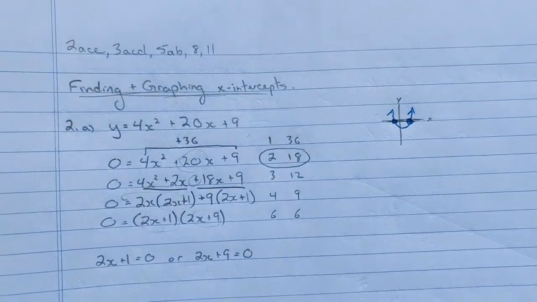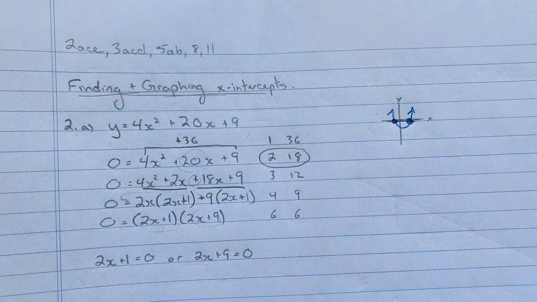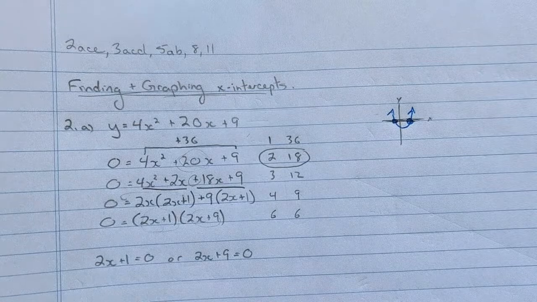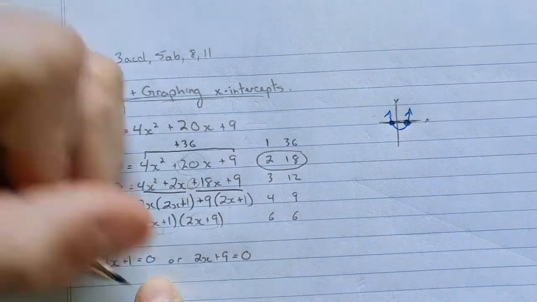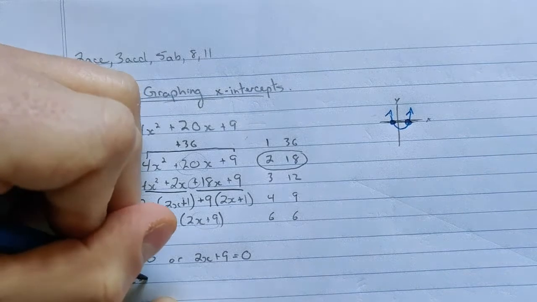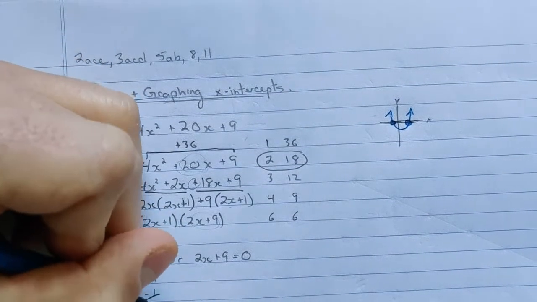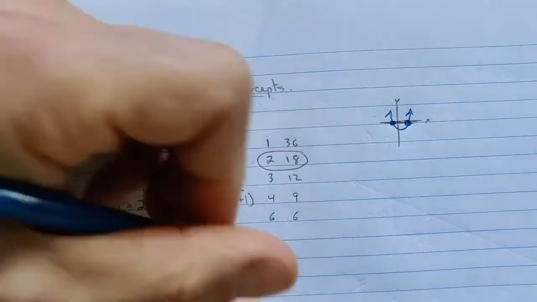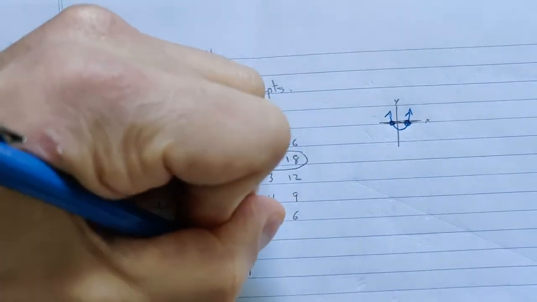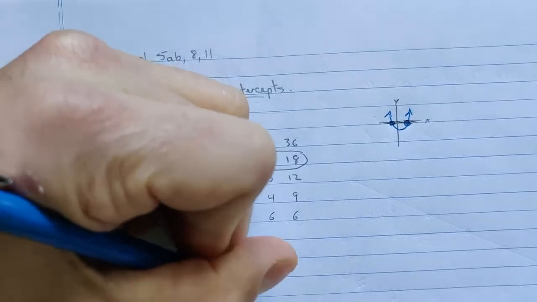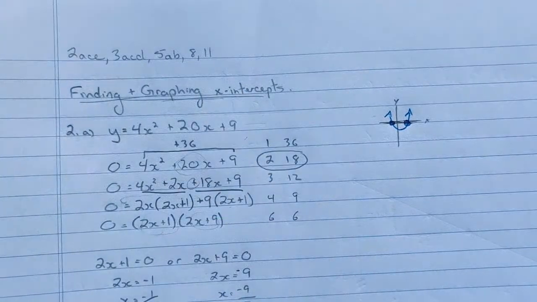One of those two things is 0. As long as we select one of them to be 0, we're good. So either that or that. So we solve each of them independently. 2x equals negative 1, x equals negative 1 over 2, and then 2x equals negative 9, and x equals negative 9 over 2.